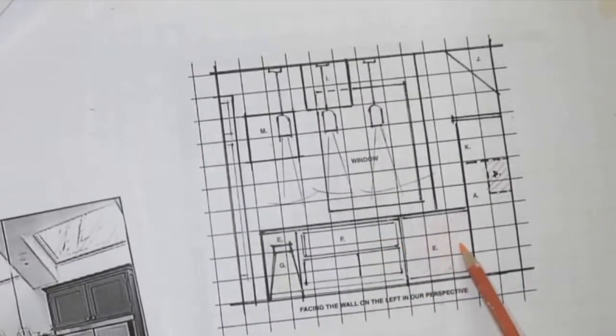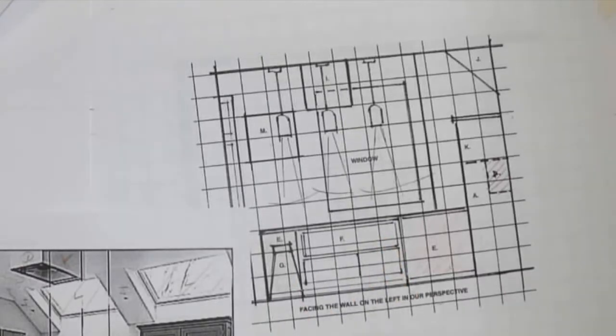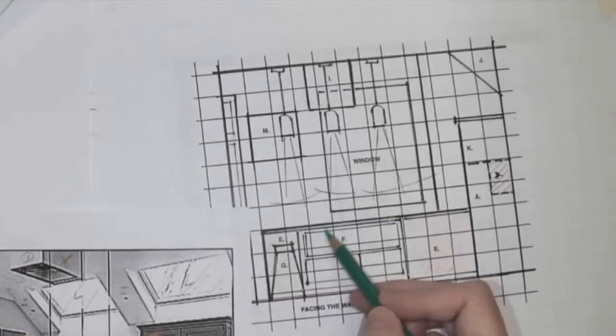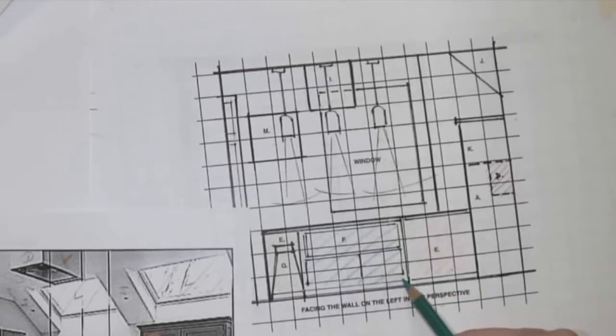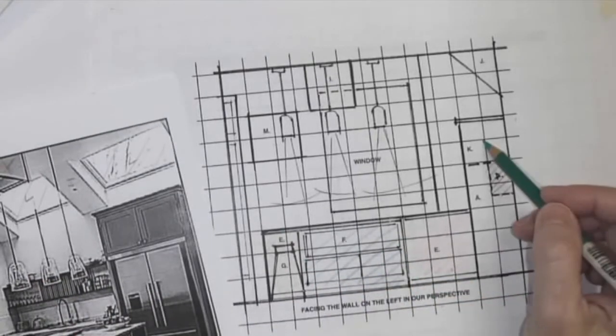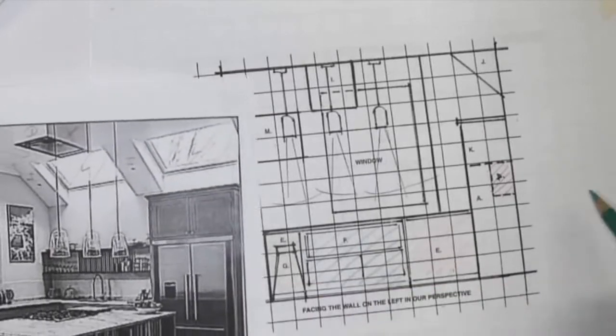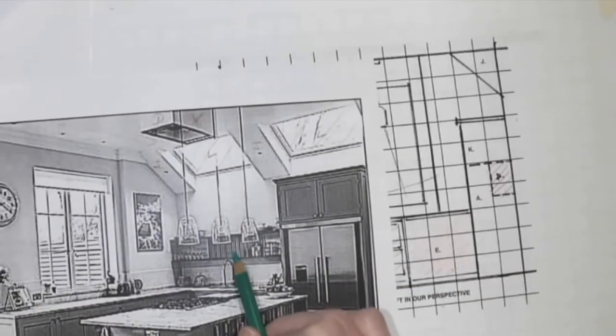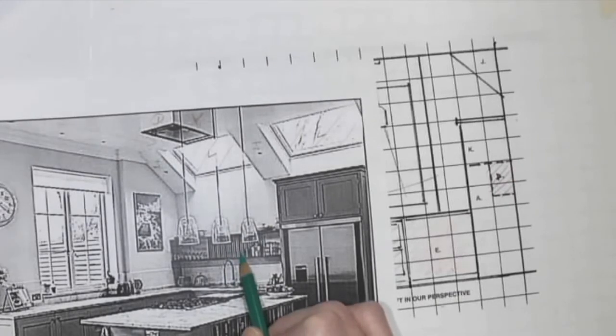We see that. Okay, and this is the island. This part is part of the island as well. And this is the side of the built-in refrigerator, but we also have to indicate that D is behind that. And yeah, this is D right here.